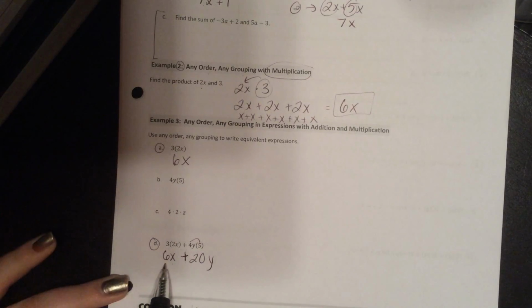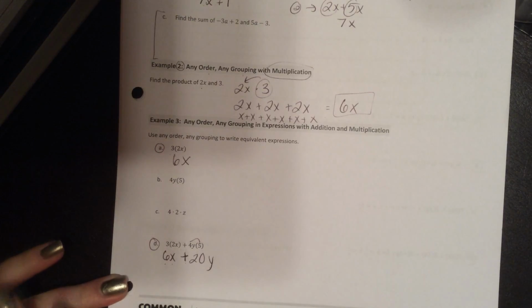Okay, so this would stay 6x plus 20y, and you're completely done from there.